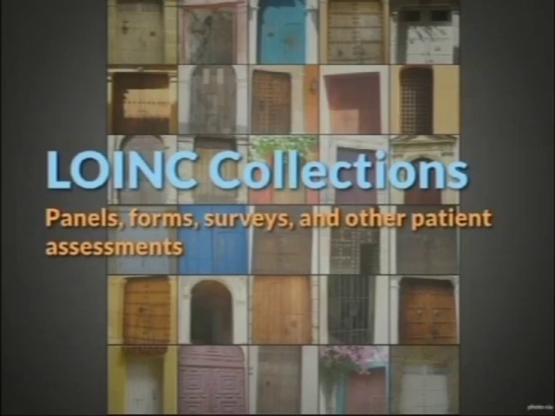LOINC not only creates codes for individual observations, so tests, measurements, those kinds of things, but also creates codes for different collections of those observations. And in different worlds, different domains, there are different names for those kinds of collections. So in the laboratory, you typically think of panels or batteries. On the clinical side, you might think of forms or surveys, patient assessment instruments, or even documents. And LOINC creates codes for those structures to hold different collections of individual measurements as well.